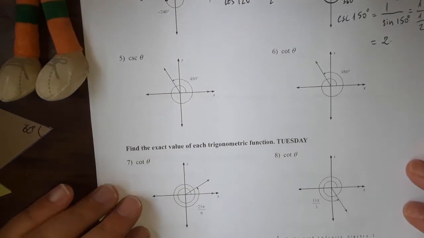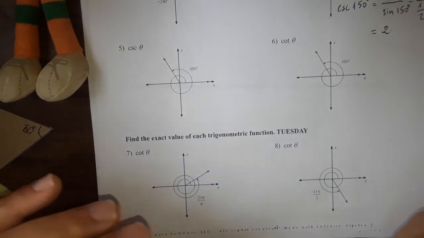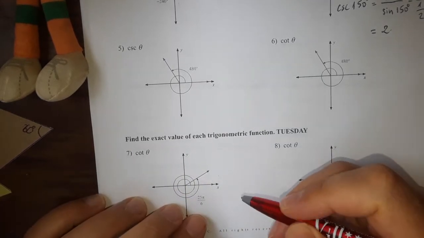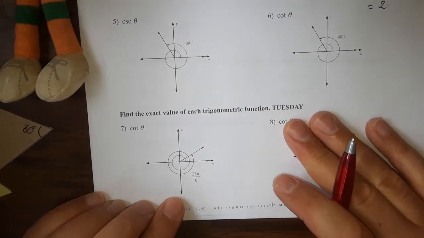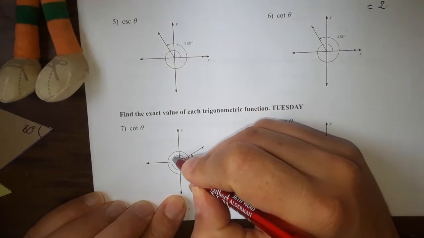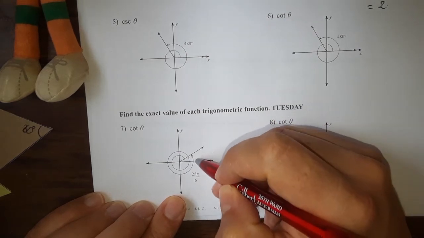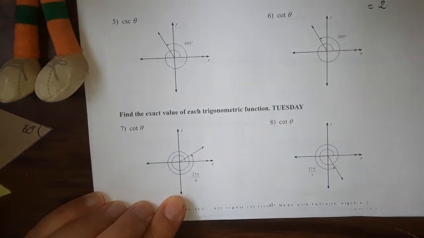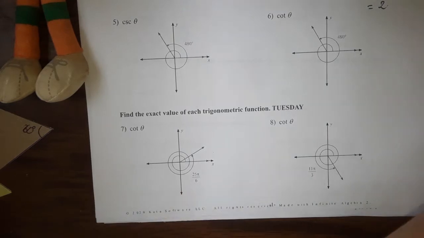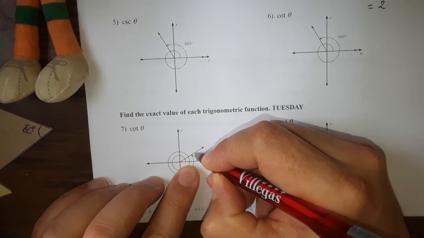Let's do number 7. Okay, now we're gonna do the same thing as we did yesterday, but we're gonna use radians now. So let's see how we can do this. We have 25 pi over 6. That's one full round, second full round, a little bit more. So in order to use the unit circle, we need to know exactly what this angle here is, right? That's what we need to know.